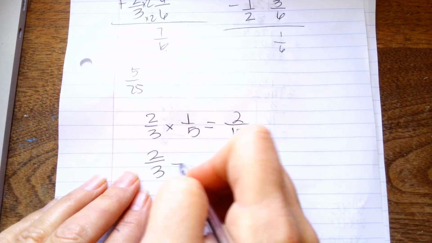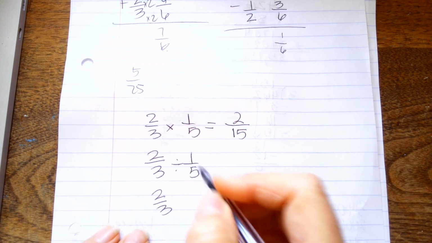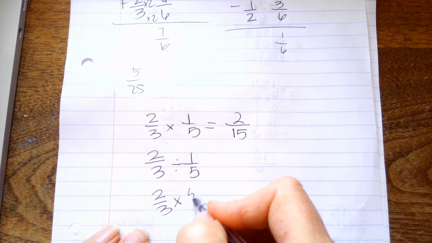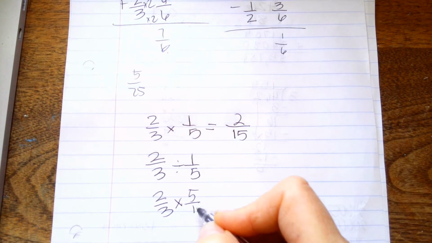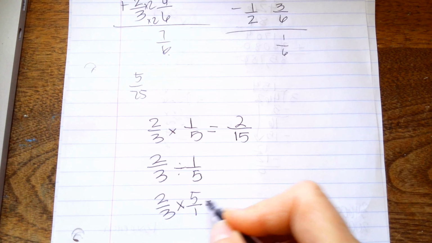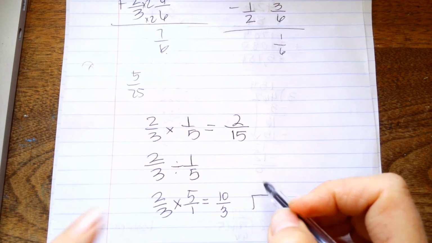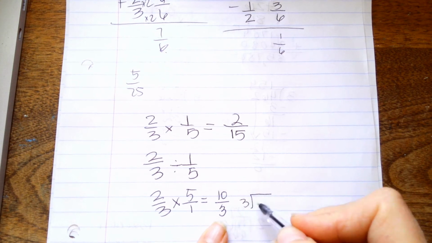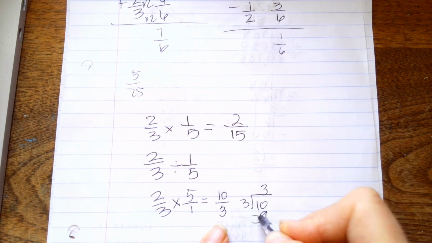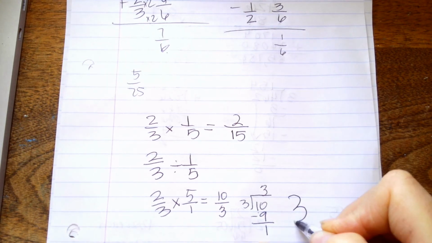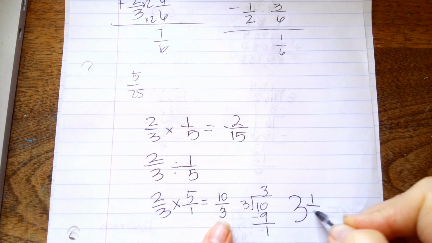Dividing, we rewrite the first fraction, change the division to a multiplication, and flip the second fraction. So numerator becomes denominator, denominator becomes numerator, and then we multiply across. 2 times 5 is 10. 3 times 1 is 3. Now we have to change this one into a mixed number, so 3 goes into 10 how many times? 3. And then we do this. This becomes our whole number, this becomes our numerator, and our denominator was 3.